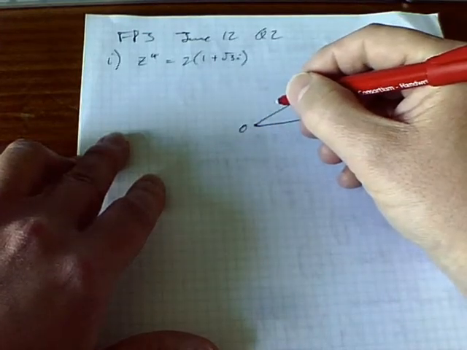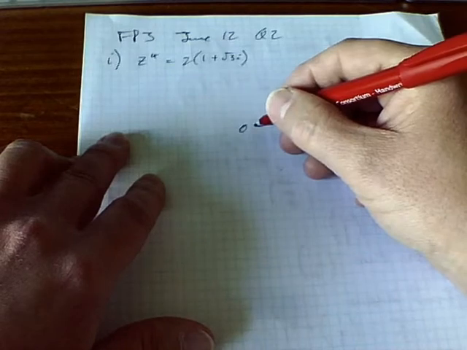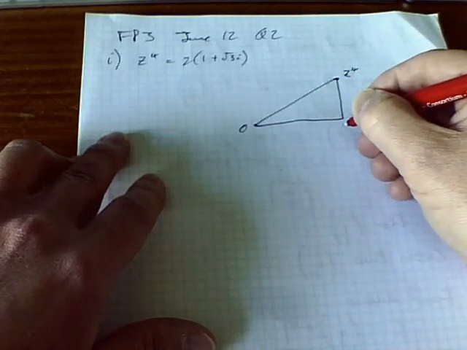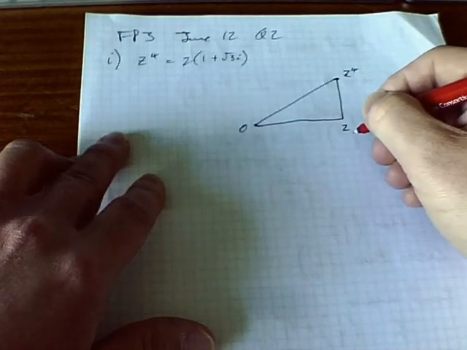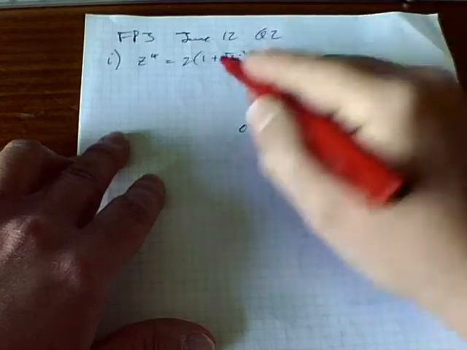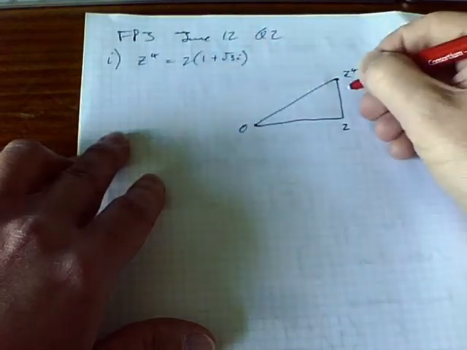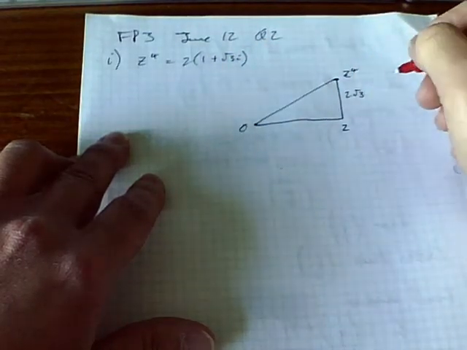Now, what we know about this is that this is 2 along the base here, so the real part is 2, and the imaginary part is 2 root 3, so that's 2 root 3 up there.